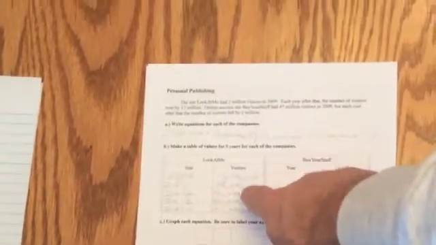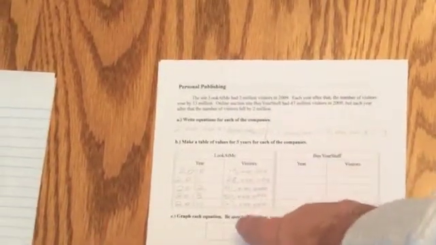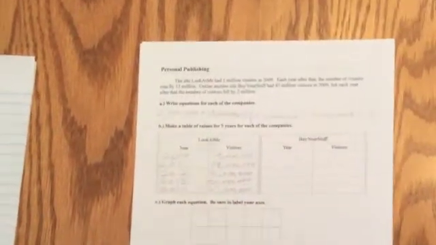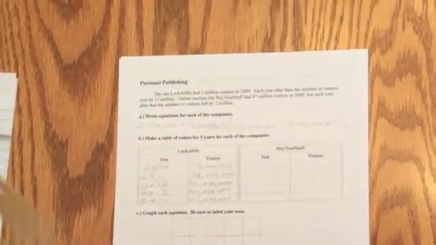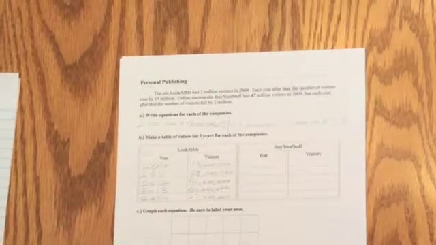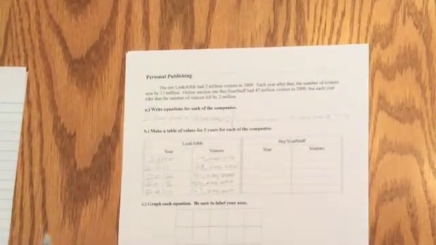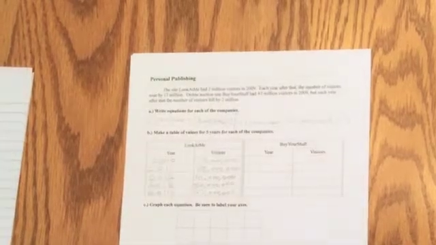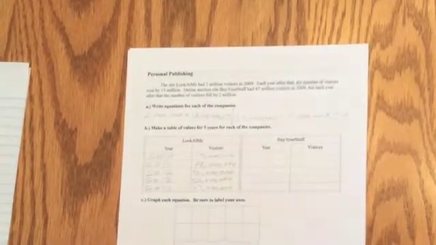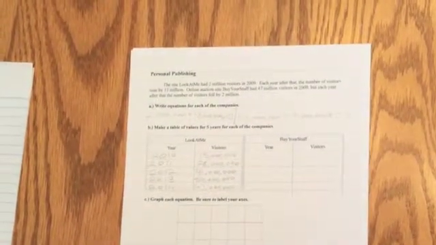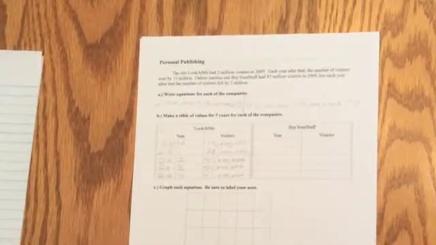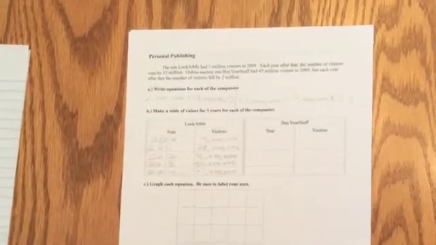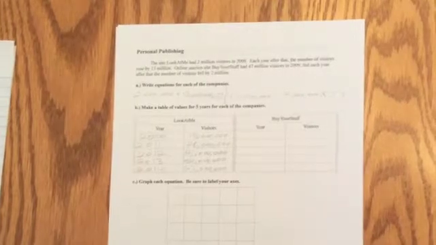Okay, so if you look at these numbers right here, is there a relationship between those numbers going down that line? There probably is. I just can't see it.